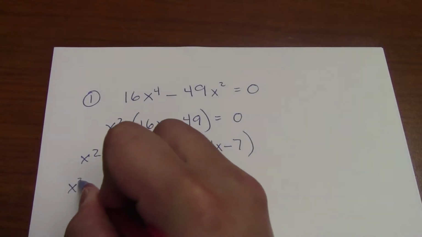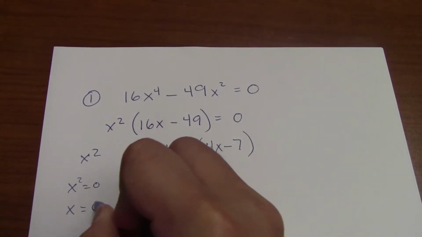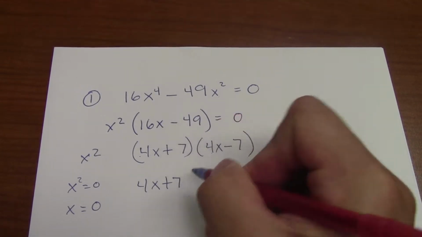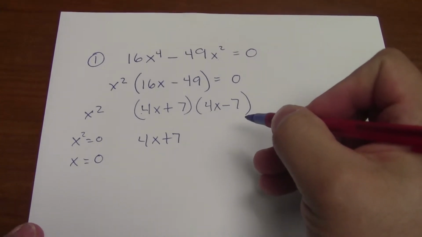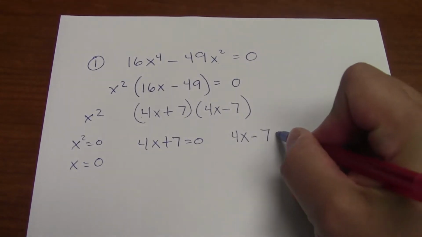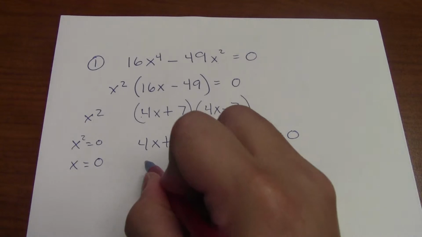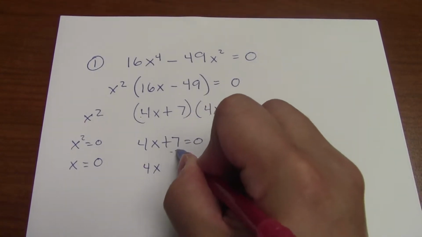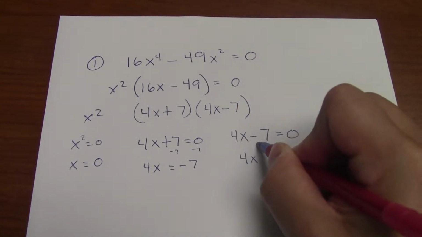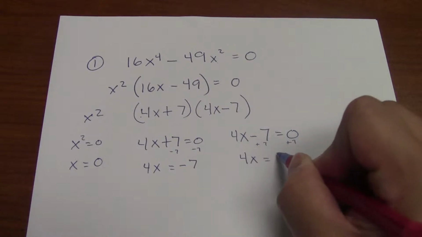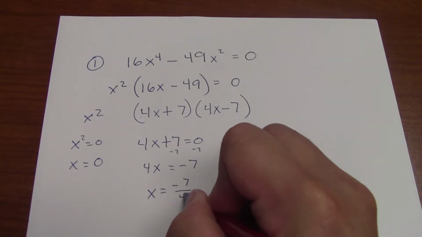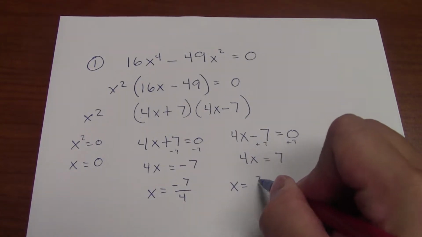So x squared equals 0, x equals 0. 4x plus 7 equals 0, and 4x minus 7 equals 0. 4x, subtract 7 from both sides, equals negative 7. 4x, add 7 to both sides, equals 7. x equals negative 7/4. x equals 7/4.